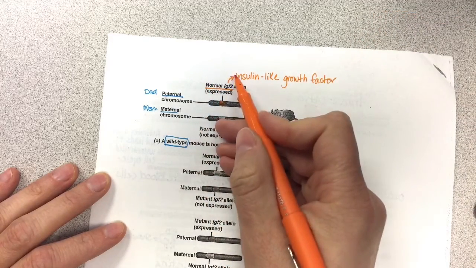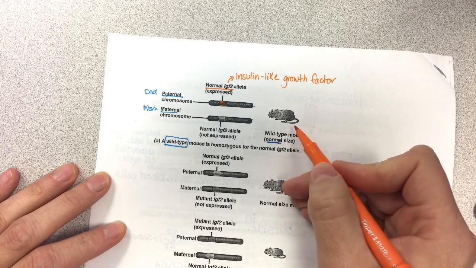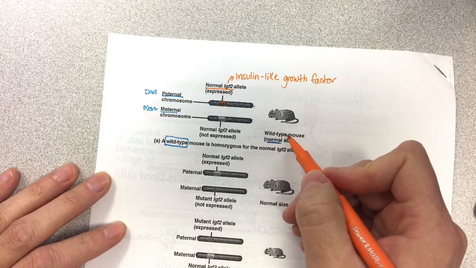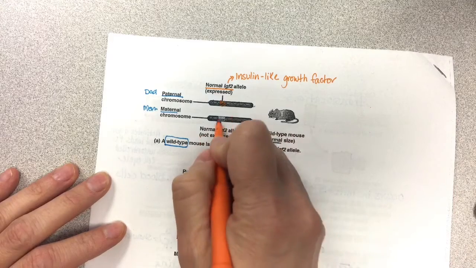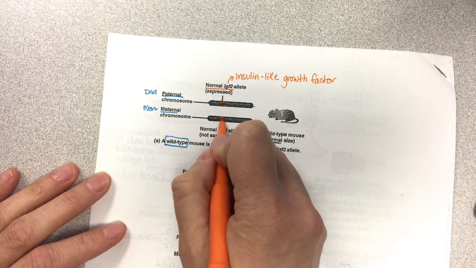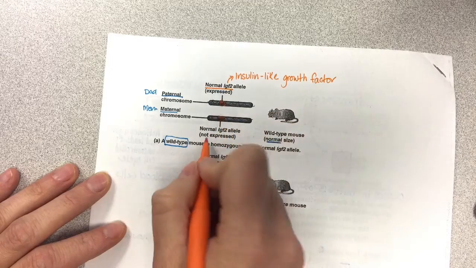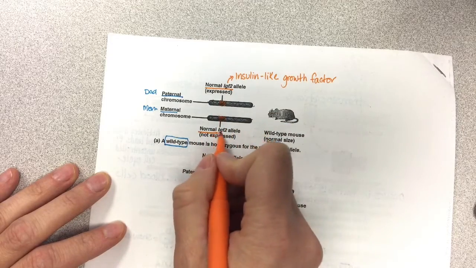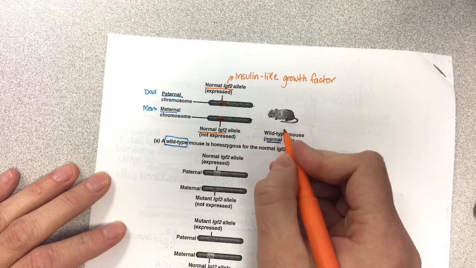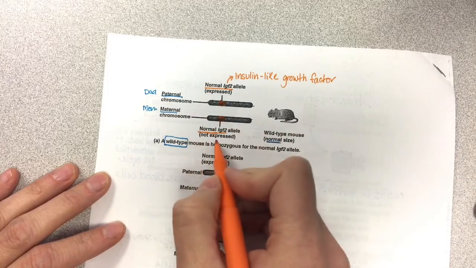You make this growth factor that causes normal growth in the mouse. So that's why the mouse is normal size. All right, and here's the second. So this mouse is homozygous, has two normal genes, and therefore grows properly. Now notice it says expressed and not expressed.